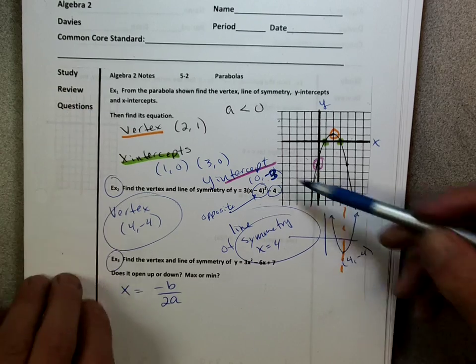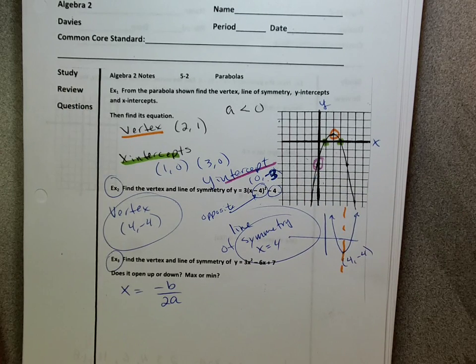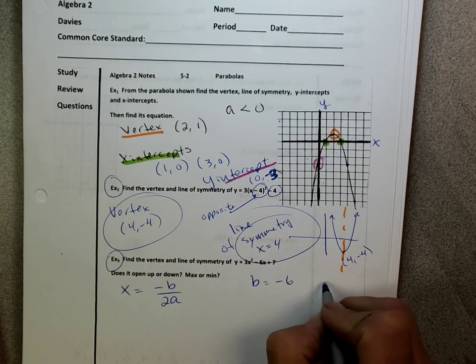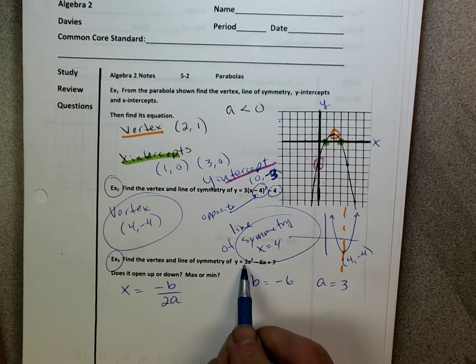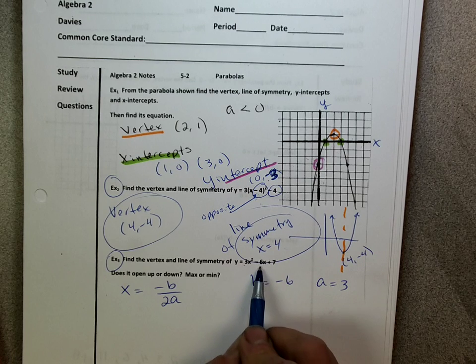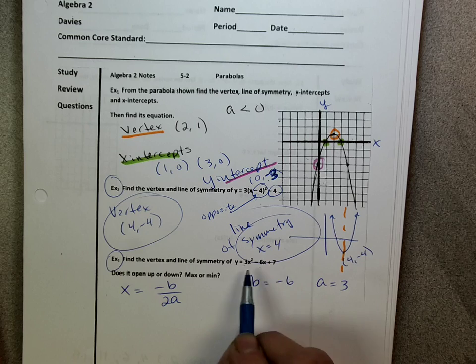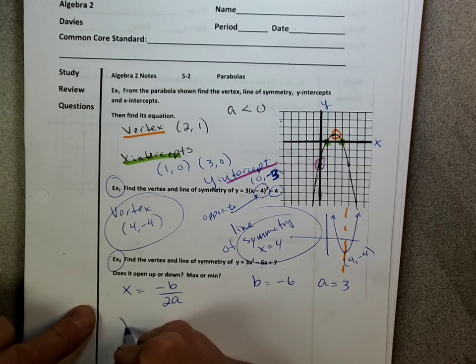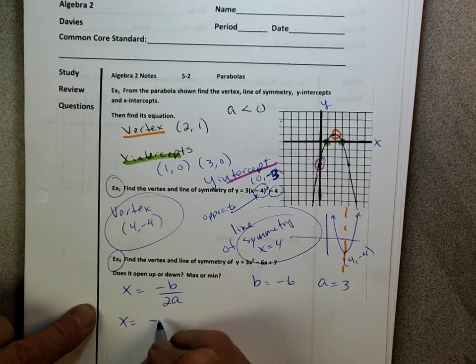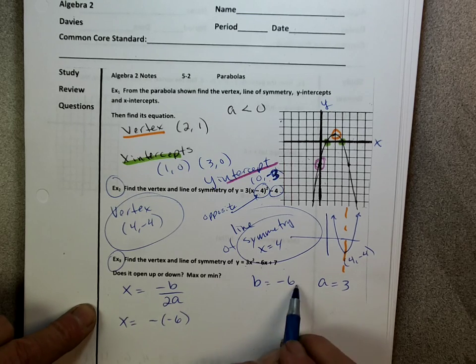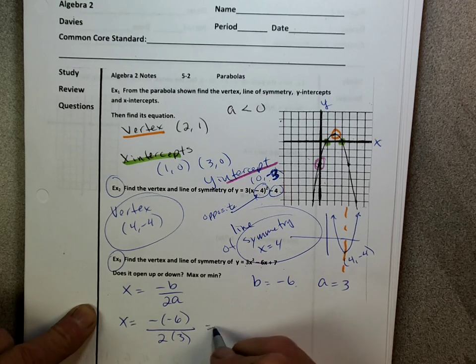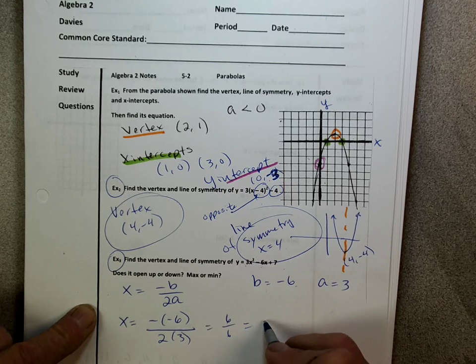It's always nicer when it's in vertex form. I got the answer. This time I actually have to do some work. It's not that hard. B is negative 6 and a is 3 because a goes with the x squared, b goes with the x, and c is just the number by itself. So to get the vertex, I'm going to go x equals negative negative 6, because that's my b, over 2 times 3, because that's my a. Negative b over 2a, which makes a positive 6 over 6, which is a 1.